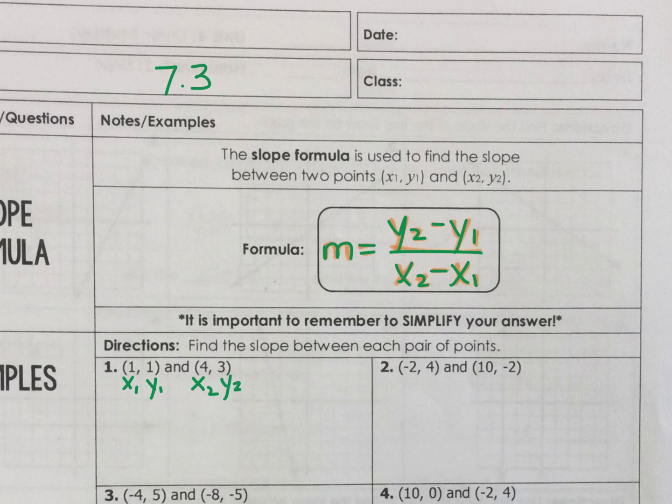So all I'm going to do, I'm going to write this formula out. y2 minus y1 over x2 minus x1. So instead of having a y2, I'm going to go up here. The y2 is a 3. So I'm going to put a 3 in that place. The y1 is a 1. I'm going to erase that and make it a 1.